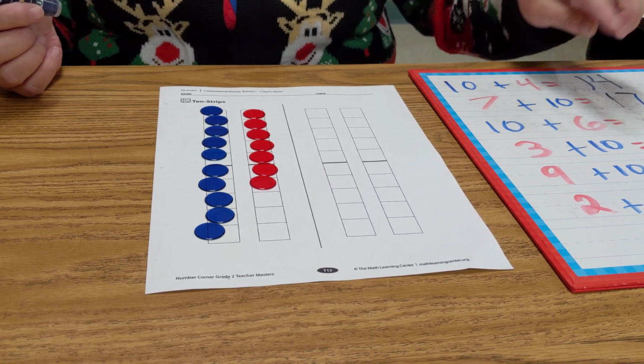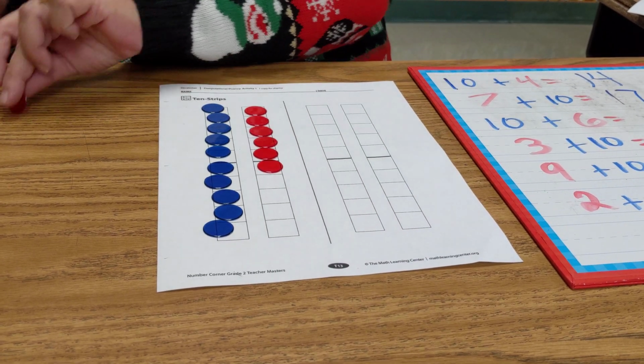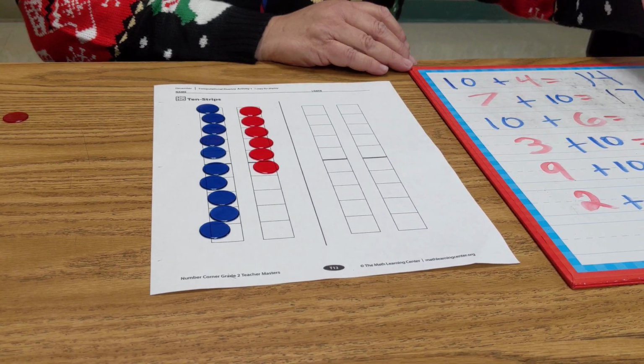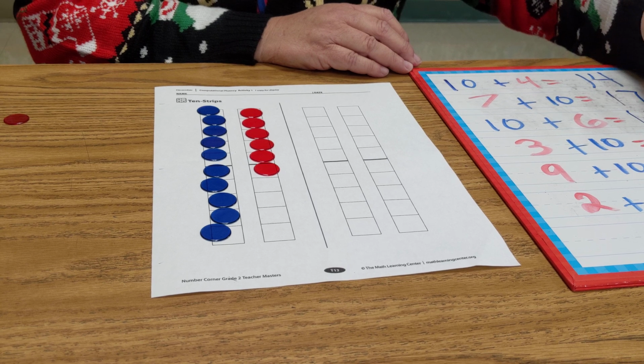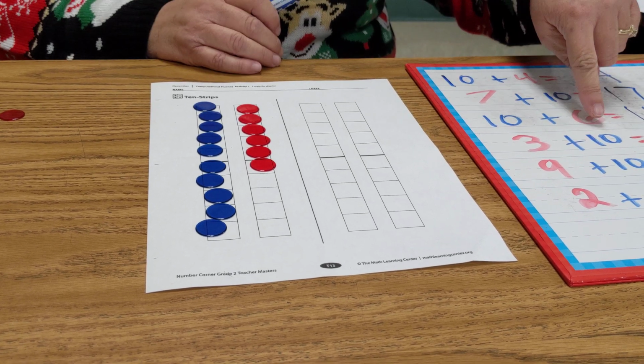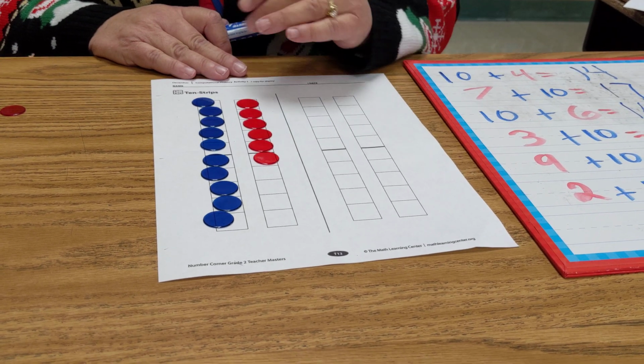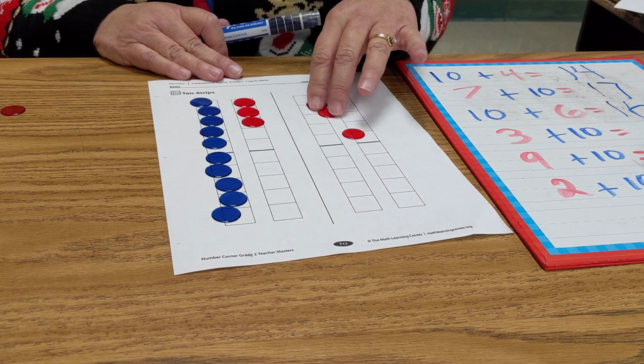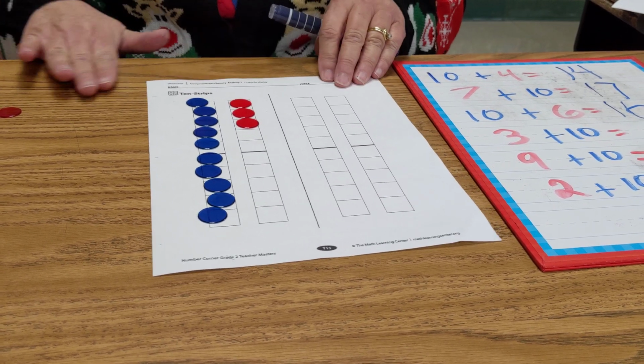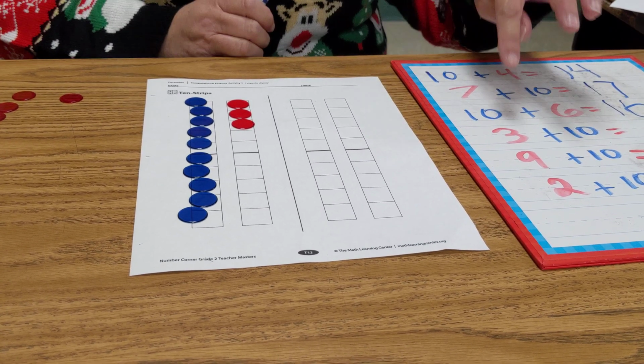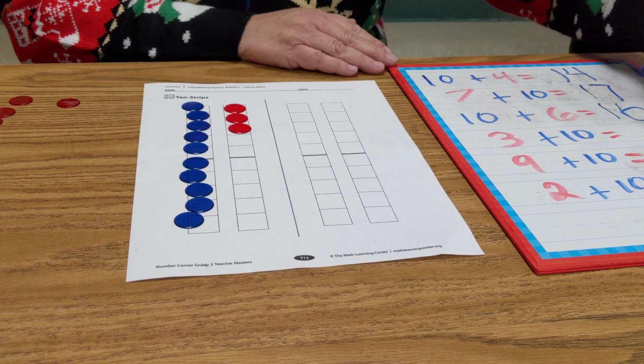Okay, our next one is 10 plus 6. I just have to take 1 away, and we've got 16. Ooh, now we've got 10 plus 3. I'm still going to leave my 10 in the same spot so that it helps my eyes and my mind know that 3 plus 10 is 13.